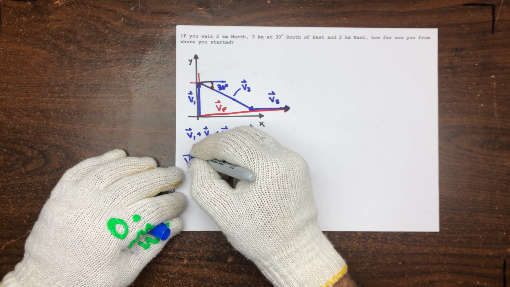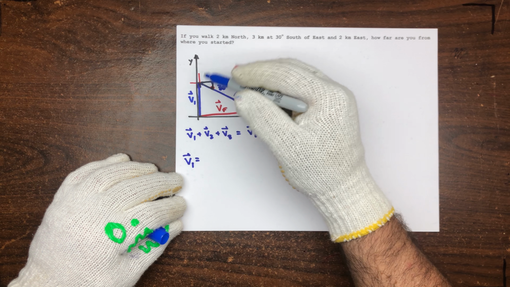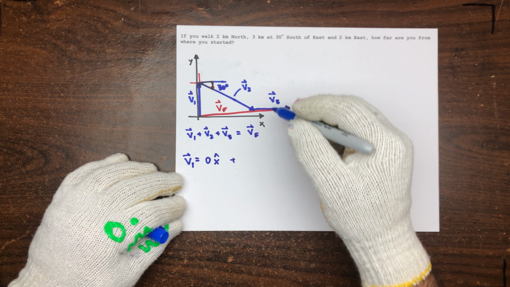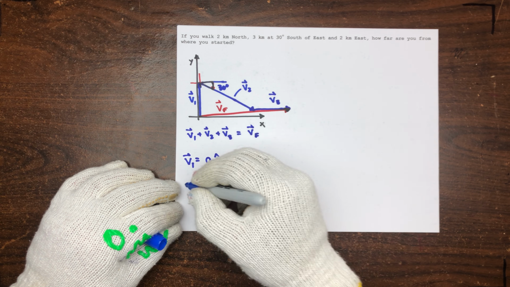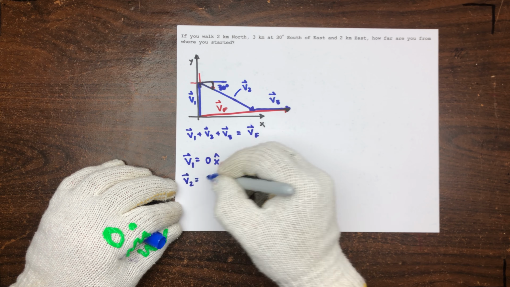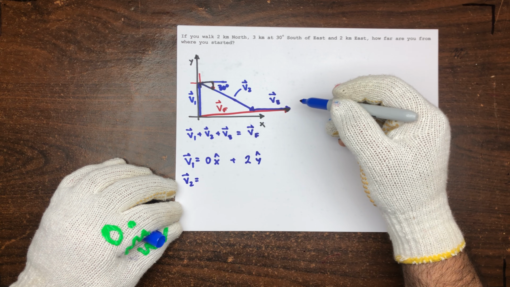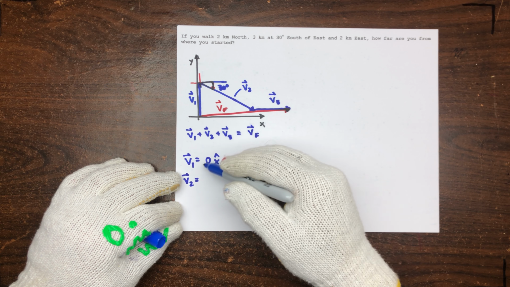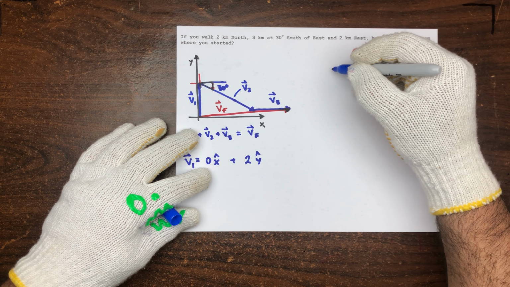So v1 vector is equal to, v1 is going to be all in the y direction, so 0 in the x hat direction, plus in the y hat is going to be 2 y hat. Okay, v2 vector is equal to, I can only accept x's and y's here, because that's how I'm breaking this thing down. So I got to use some trigonometry here.